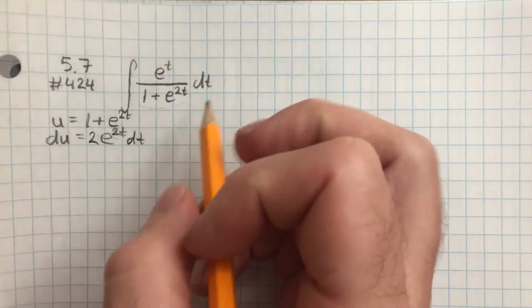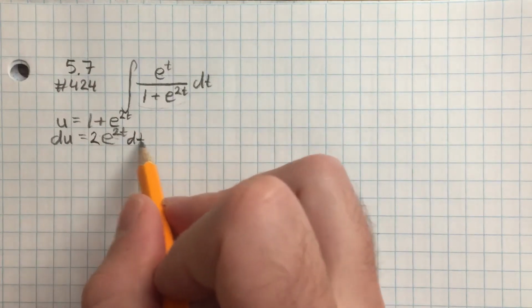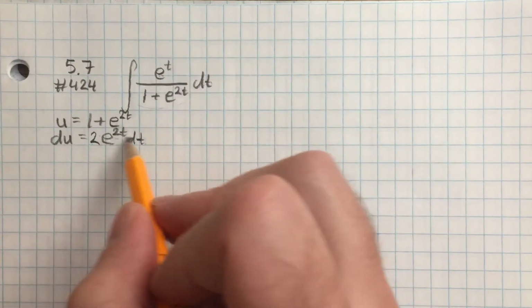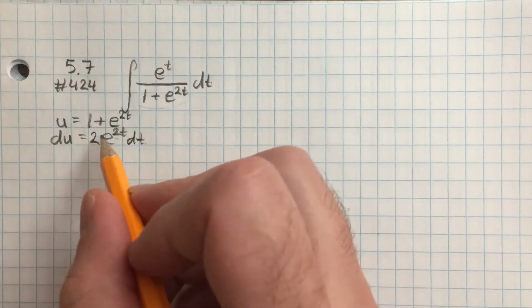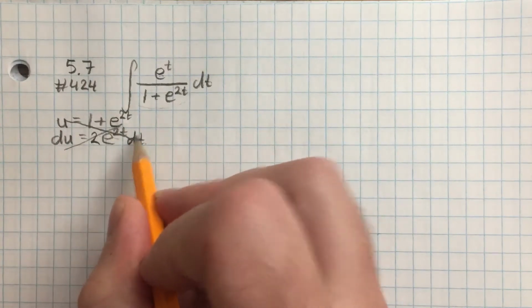So the problem is not the 2. The 2 is easy to manipulate over to the other side, but it's the e to the 2t dt, which this is not. This is e to the t dt. They are not the same. So therefore, this substitution will not work in this instance, and we need to try something else.